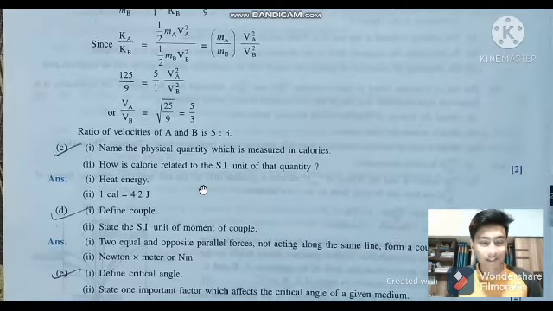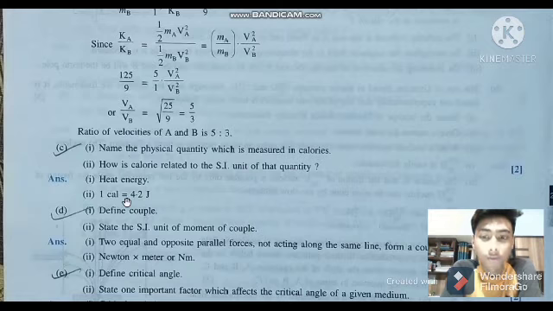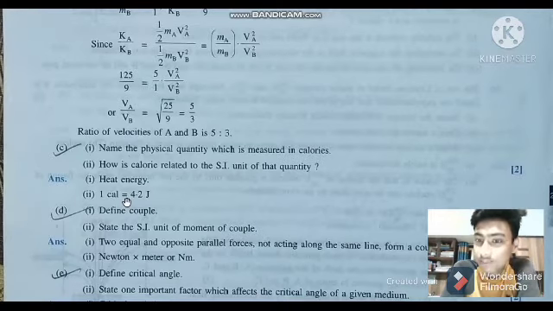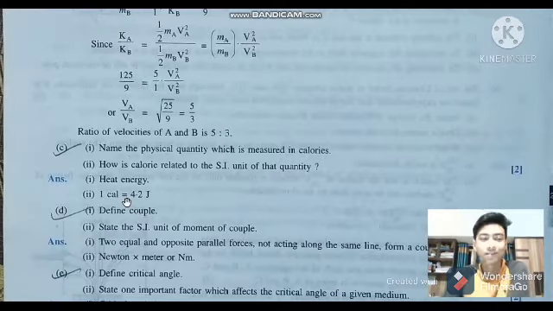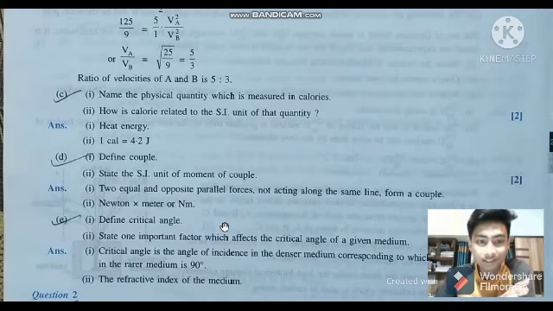Simple. Next question states, define couple. Now many of you would be thinking define couple has a different meaning. Yes, it has a different meaning, but in physics what we define as a couple is two equal, opposite and parallel forces not acting along the same line of action, which form a couple.